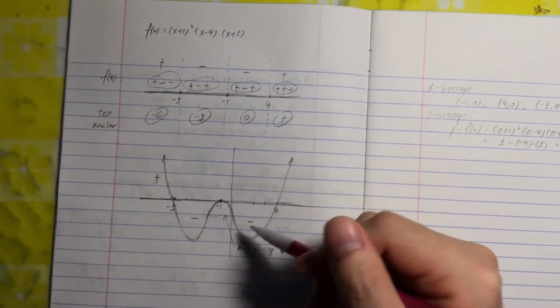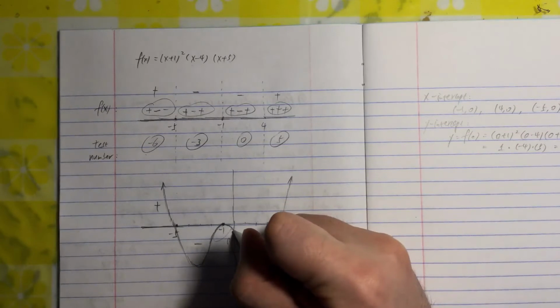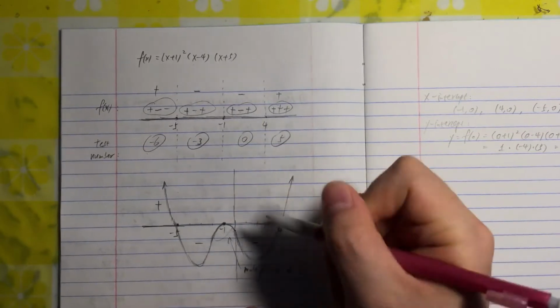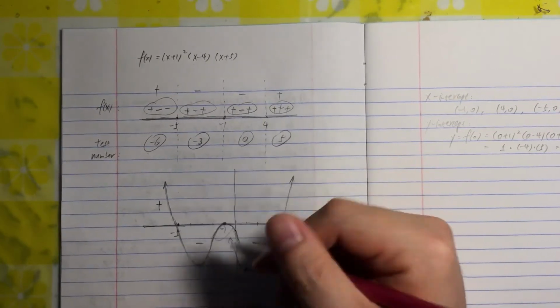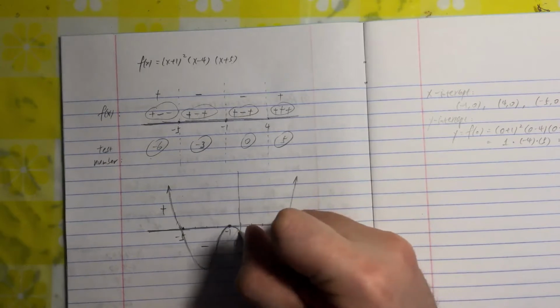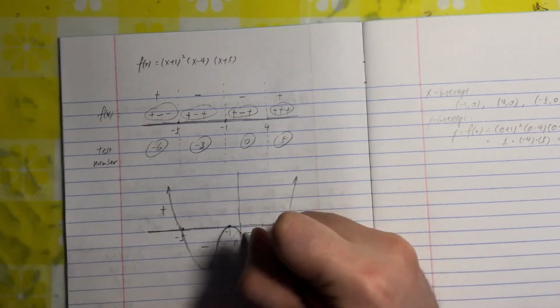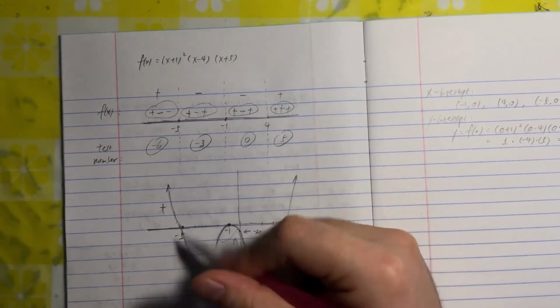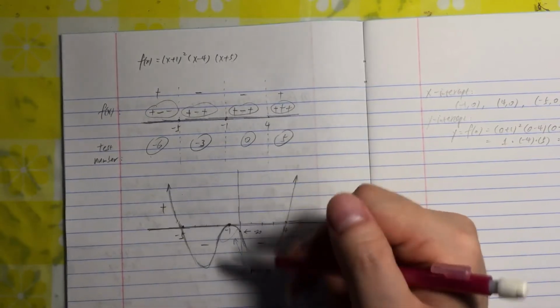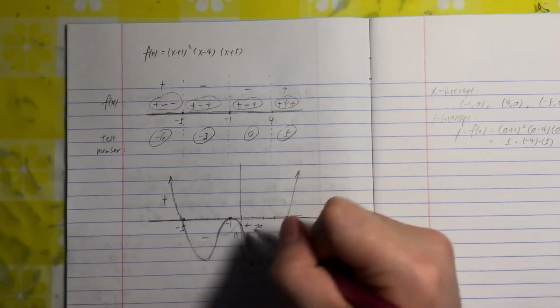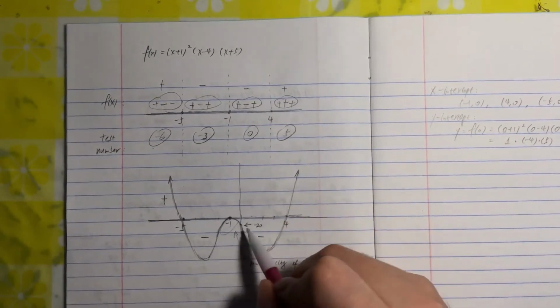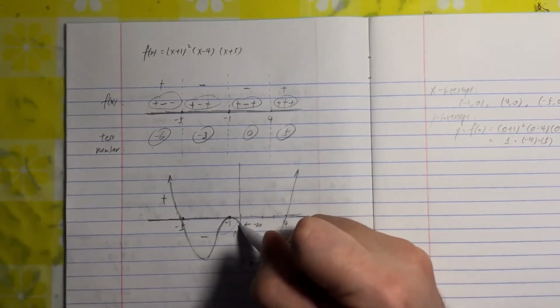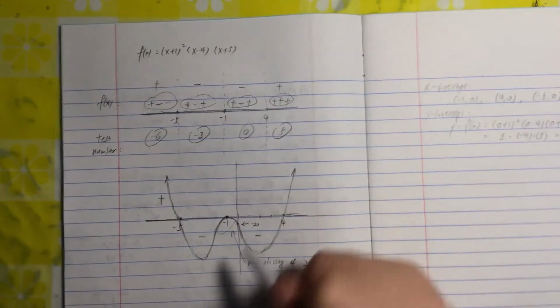Since we didn't draw the y-axis to scale, we label this point as -20. That's the y-intercept. This point is -20.